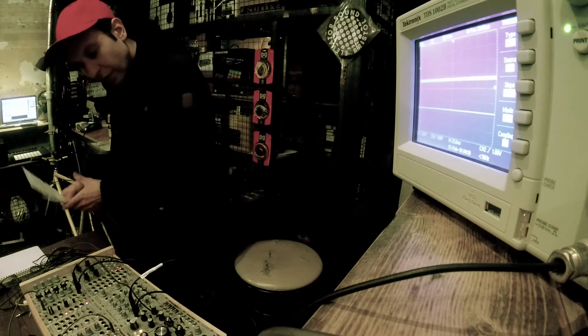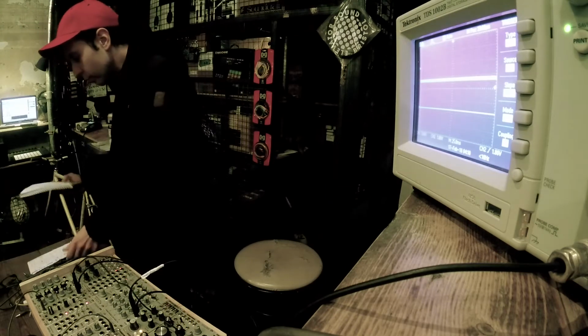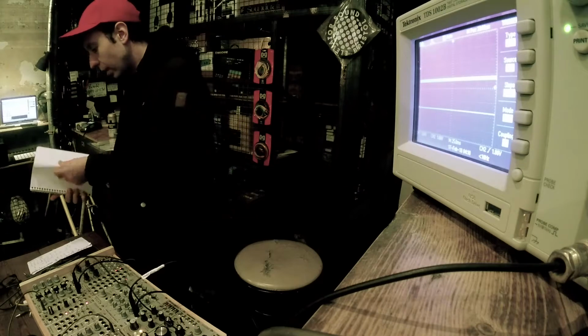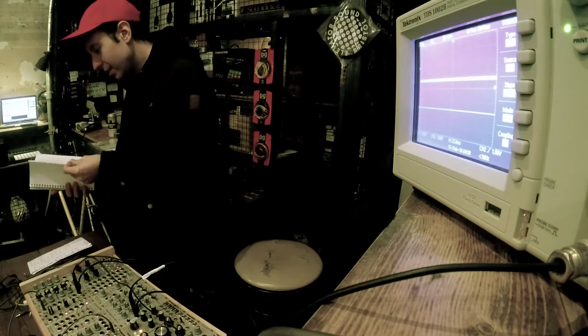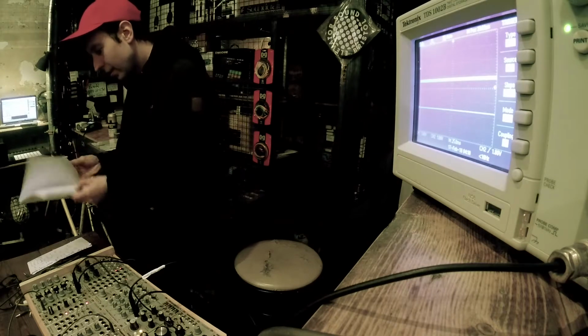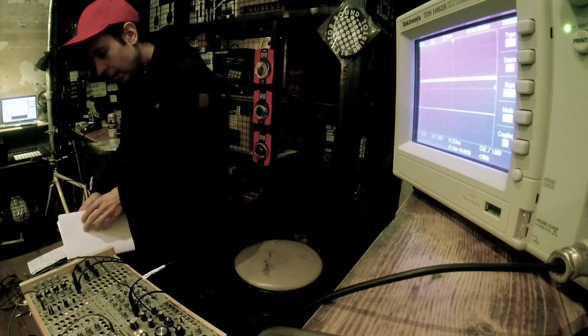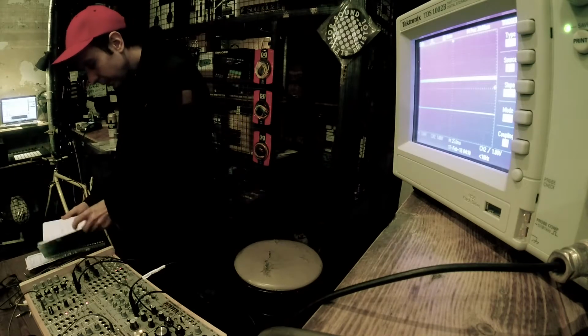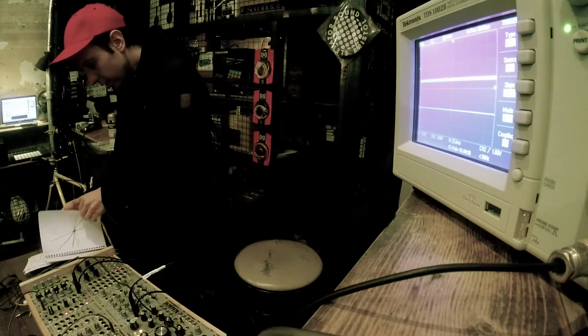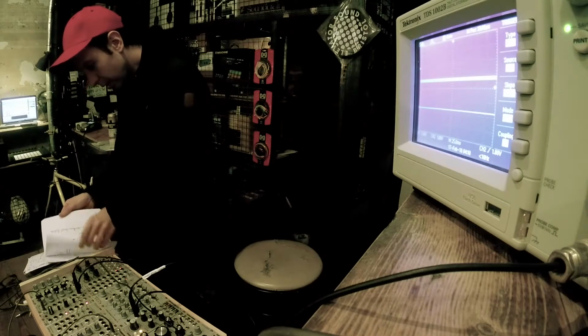That's why I developed a little patch. I can show you this one. I've developed just a kind of funny patch you may want to see, and I'll patch it in a second.